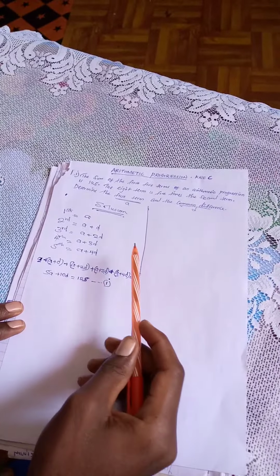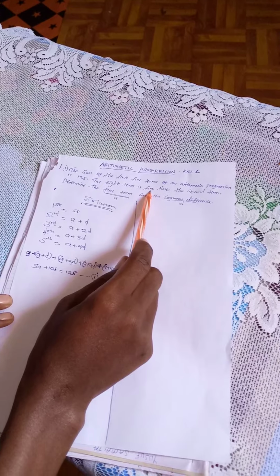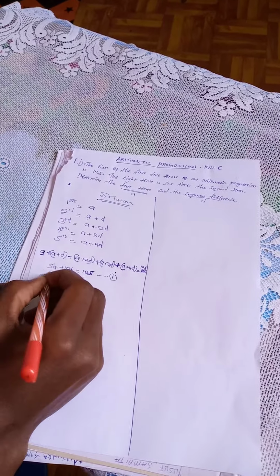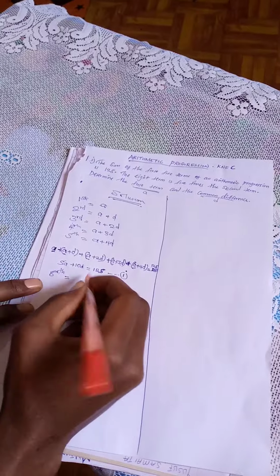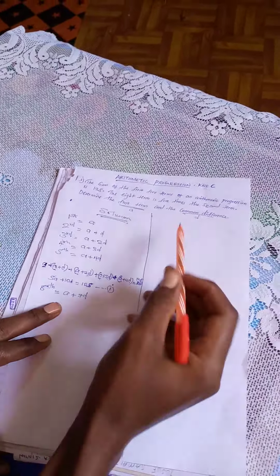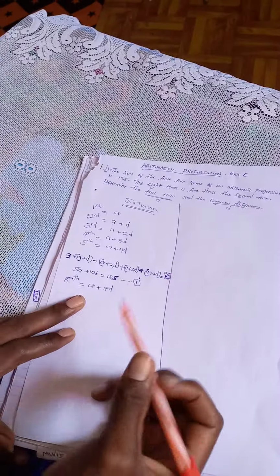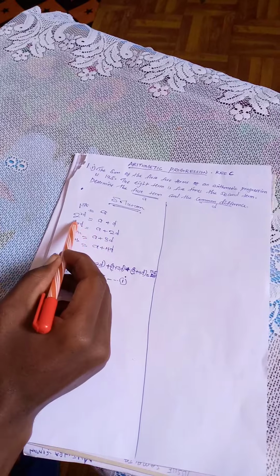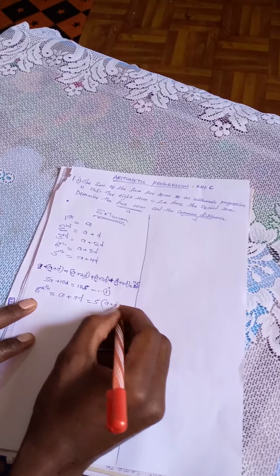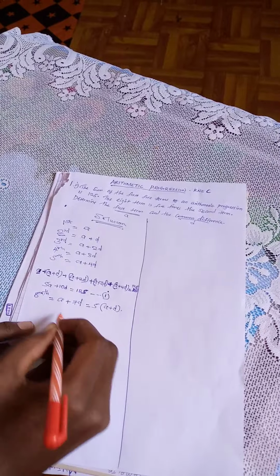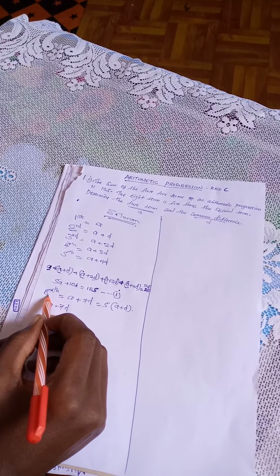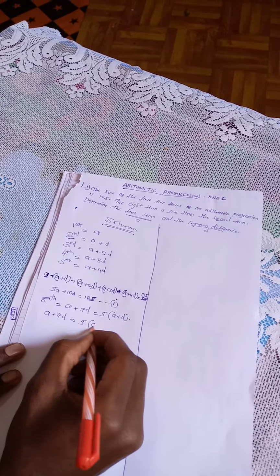Let us go for the second statement. The 8th term is 5 times the second term. That means the eighth term will be equal to A plus 7D. And we have been told that the 8th term is 5 times the second term, which is A plus D. So it is 5 times A plus D. I think this is very clear. So we can say A plus 7D, which is the eighth term, is equal to 5 times A plus D.